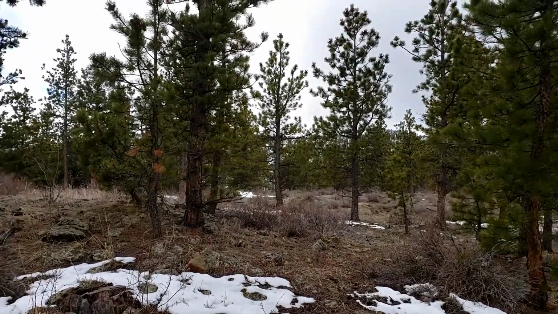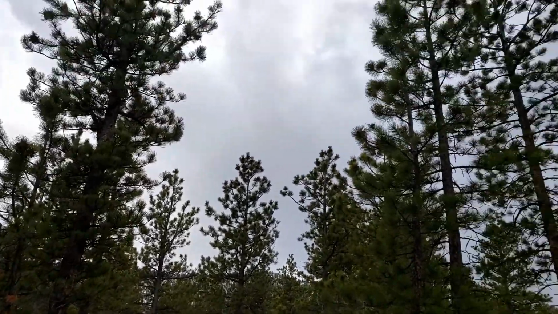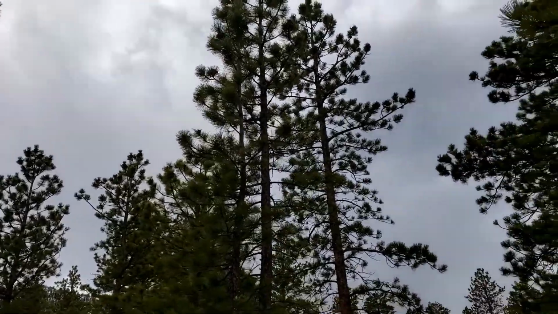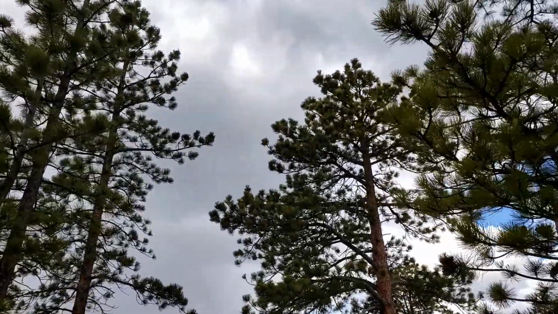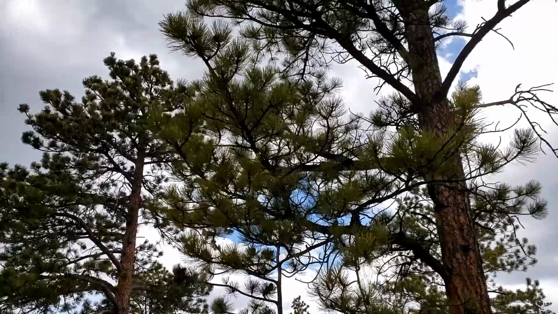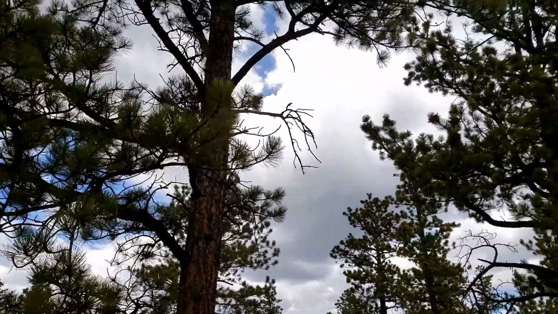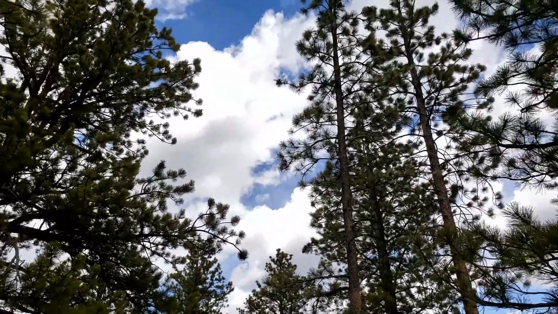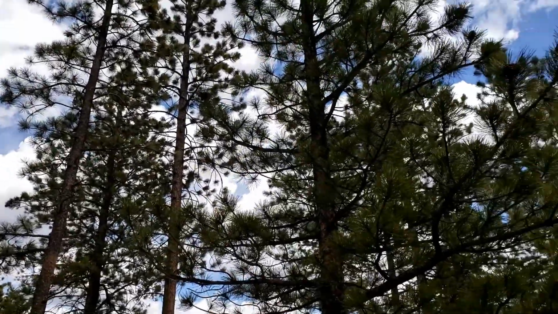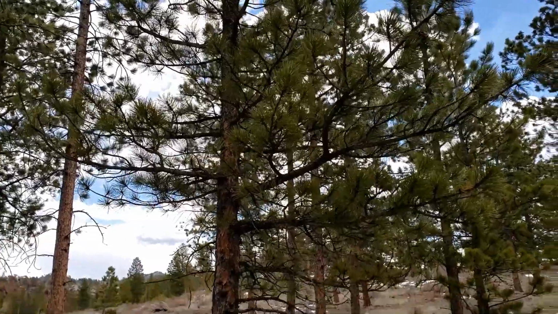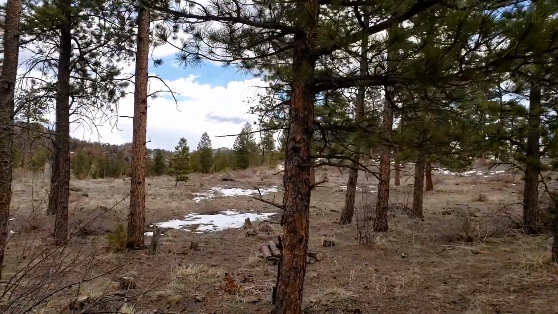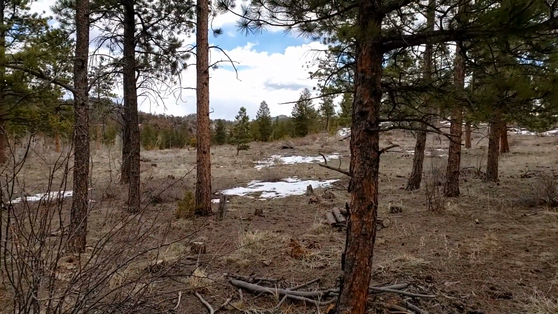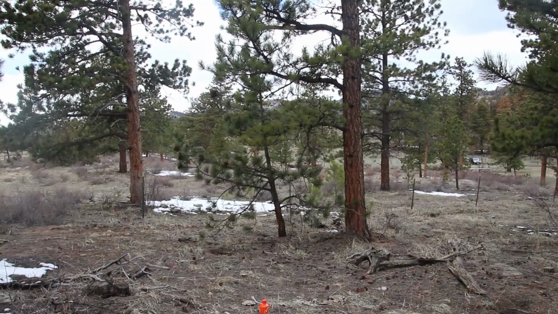The other thing we want to look at, and I'm going to move the camera up here, is how connected the canopy is, right? So if Abert squirrels need to escape, they're going to do it through the canopy. So we need to look at whether or not they're able to do that. So the measurements that we're going to take today include these things. And with that, I'll stop and show you how to take the measurements.